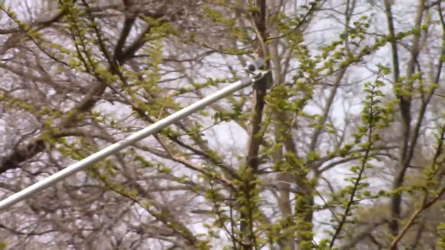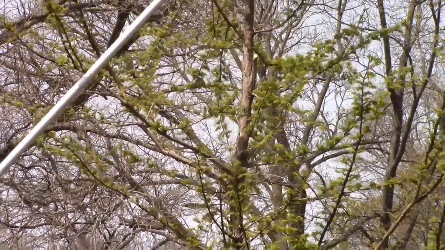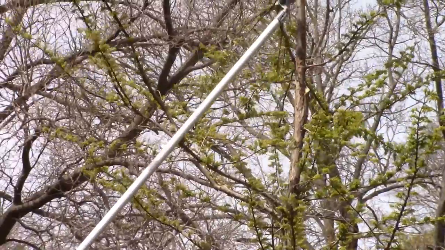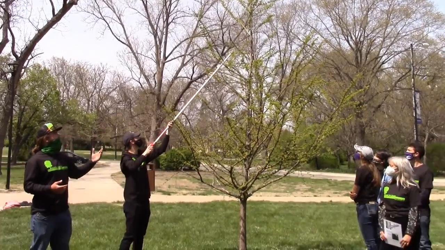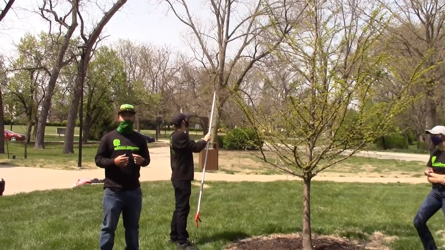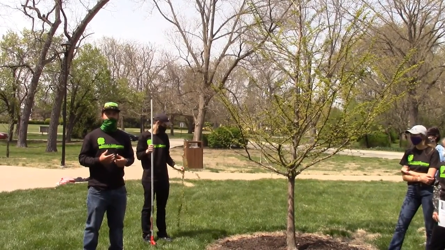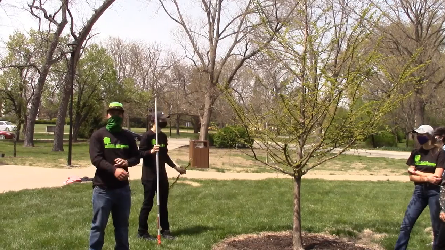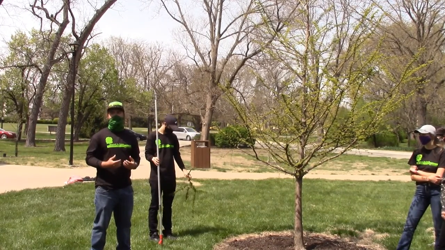As you can see, Brenner here is cutting it out. Now when you're removing it, you want to make sure to not damage the stem at all, because that can cause more harm to the tree. So you just want to do a clean cut and remove it as best you can. You don't want to make a flush cut. You want to leave the BBR, the branch bark ridge, so the tree can properly heal and recover.